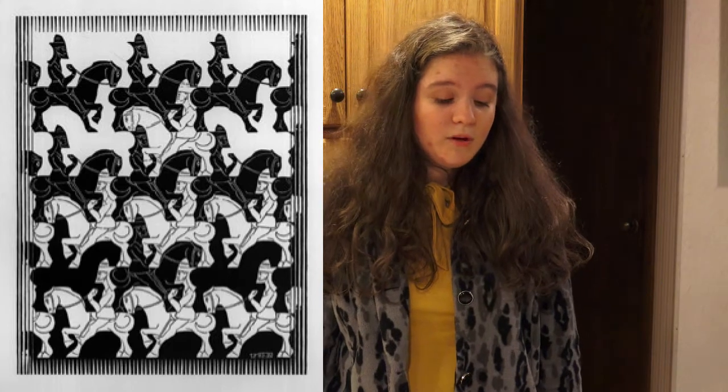Tessellations can have patterns as well. For example, when you look into a kaleidoscope, you see a tessellation as well. This work, called Stars, is an example of three-dimensionality, perspective, and patterns.